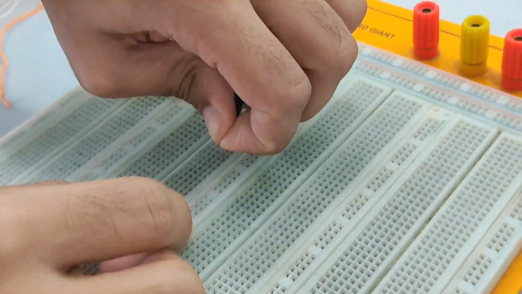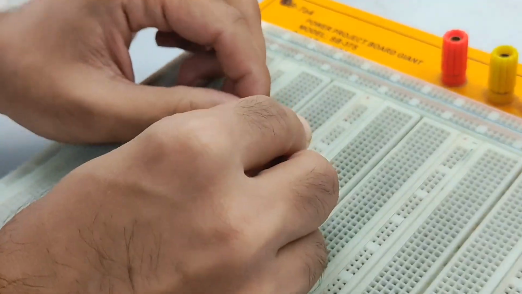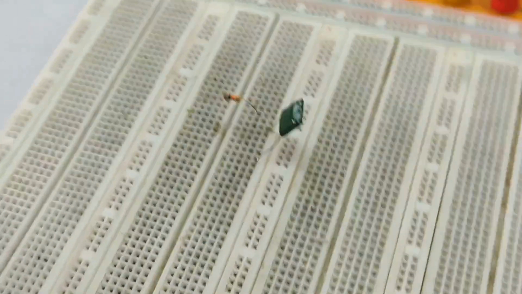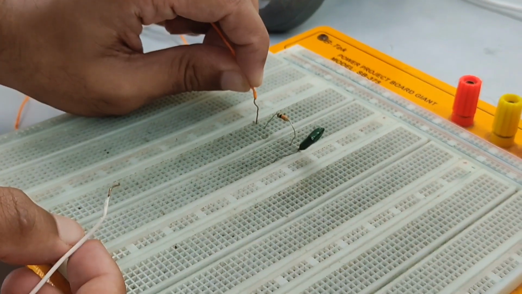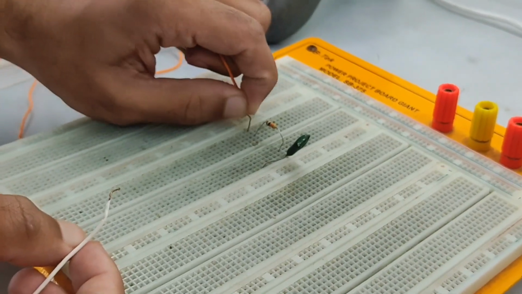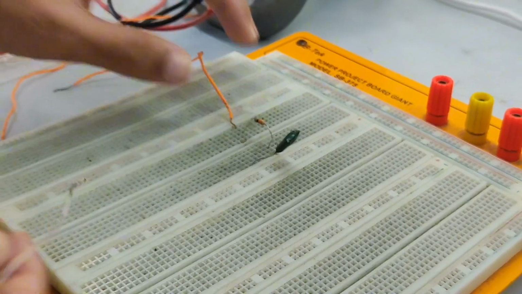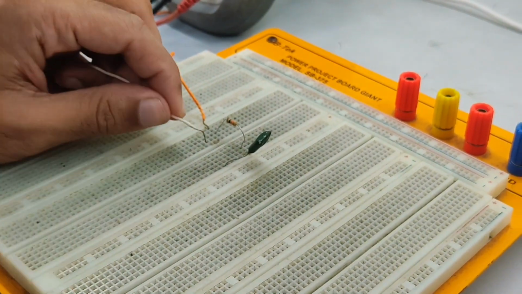And now let's build the circuit according to the diagram. Now let's proceed with connecting the components properly. To connect the probe from the function generator, we need some jumping wires. Attach it to the beginning of the resistor and the end of the capacitor.